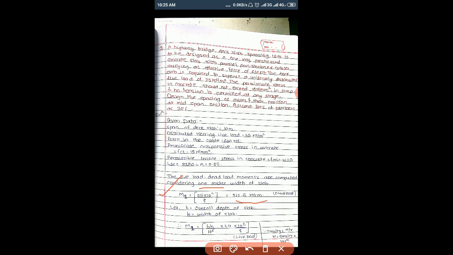Then we'll calculate the moment due to live load. Here we have multiplied the density of concrete, and we'll calculate this much part as W. So W we have calculated from the density of concrete, that is density equals weight upon volume. We don't know the actual weight, so that's why we calculate it as density into volume.